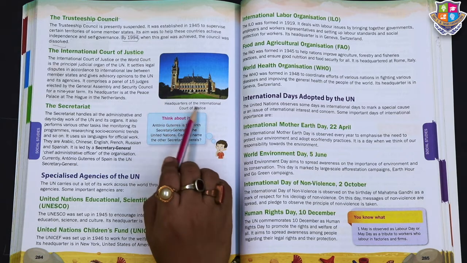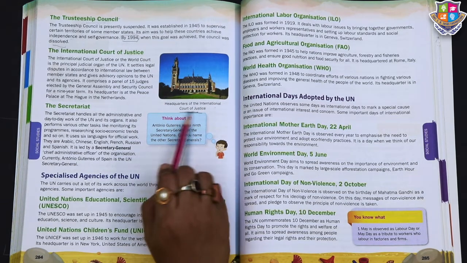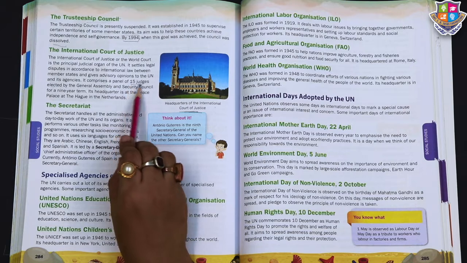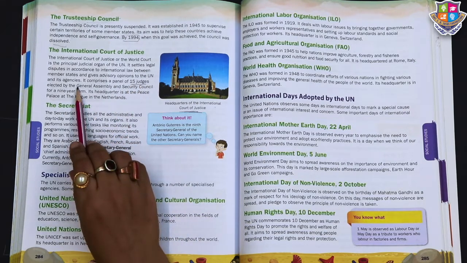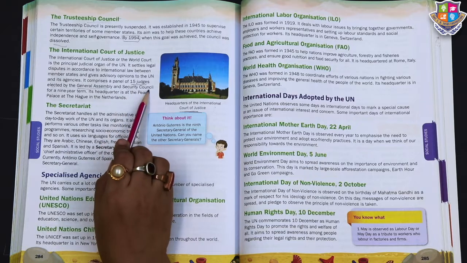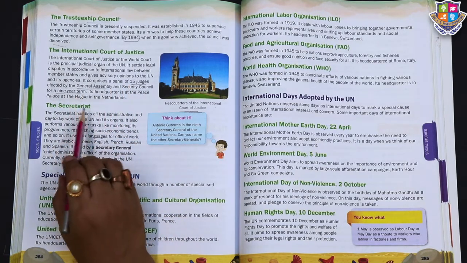So, the headquarters of the International Court of Justice. It has how many judges? 15 judges. And who elects the judges? It is elected by the General Assembly and the Security Council. And what is the term? It is for 9 years.